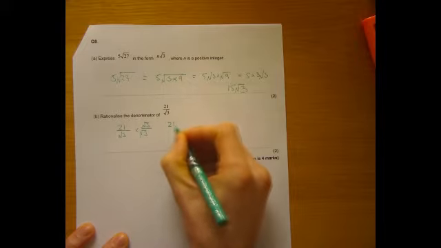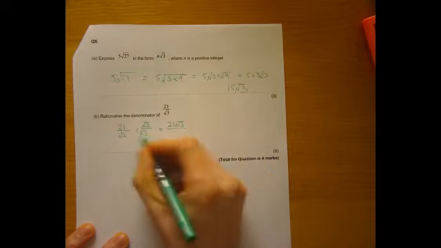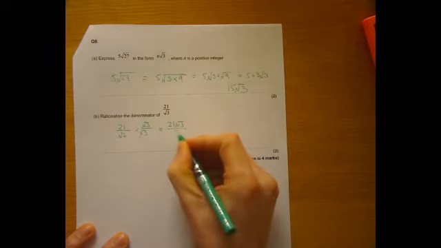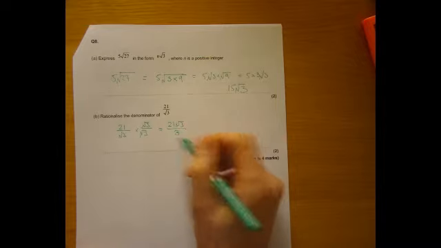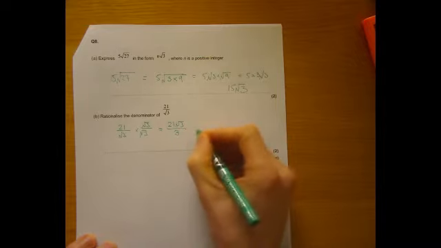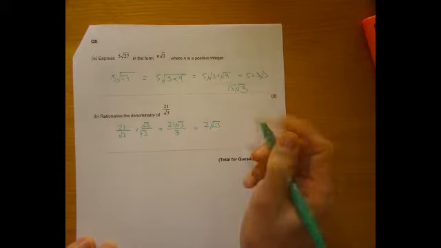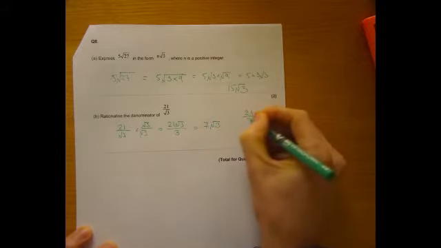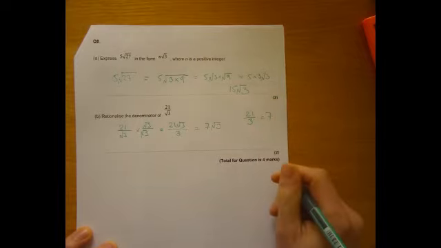On the top, 21 root 3. On the bottom, root 3 times root 3 is 3. Now it looks like you're done, but be careful, because a 21 and a 3 can cancel. 21 divided by 3 is 7, so the answer is 7 root 3. Just like you would have said 21 divided by 3, how many 3s in 21? 7. That's how that's done.